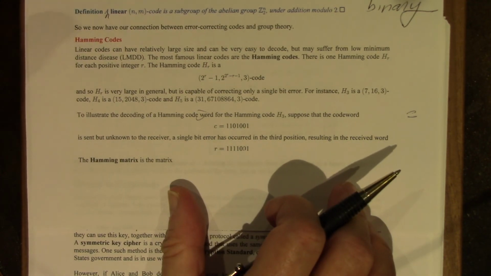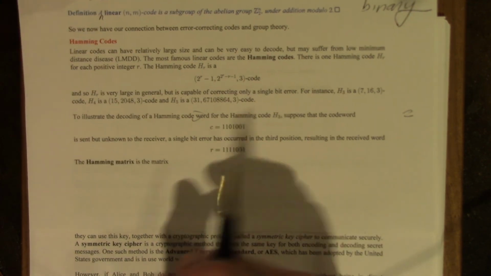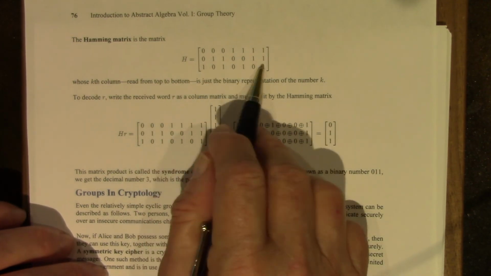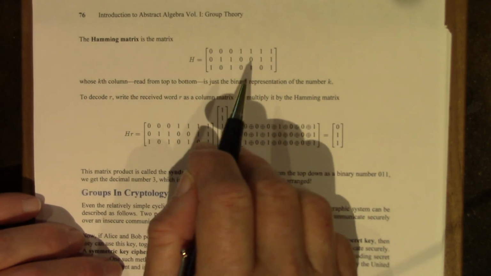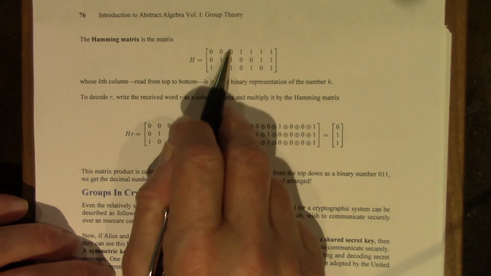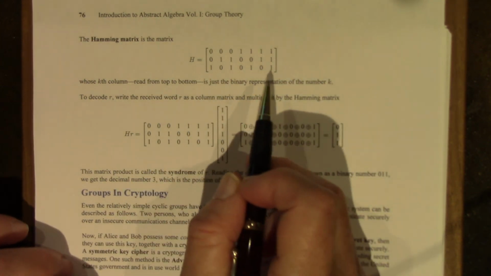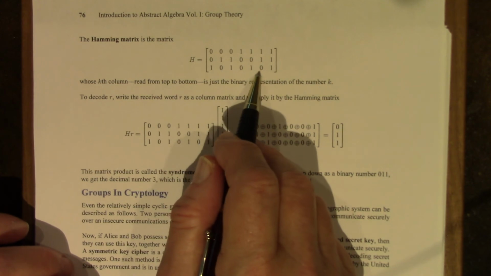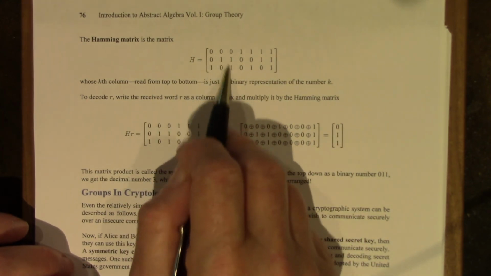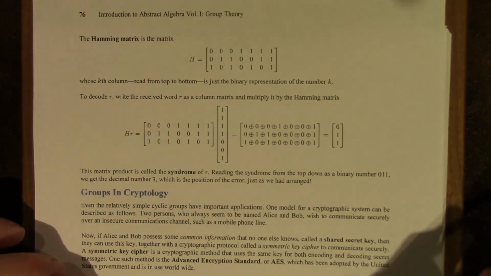The Hamming matrix, and there's a Hamming matrix associated to every Hamming code. The Hamming matrix looks like this for this particular code H3. The kth column here, read from top to bottom, is just the binary representation of the number k. So this is 1, 2, 3, 4, 5, 6, 7.